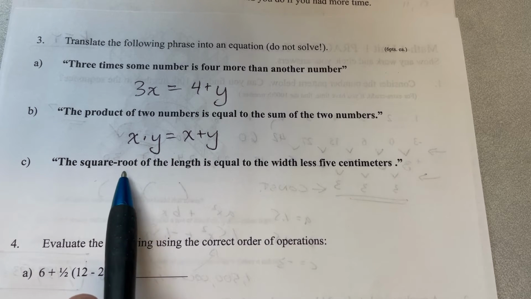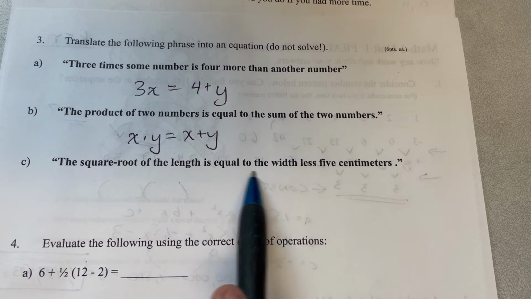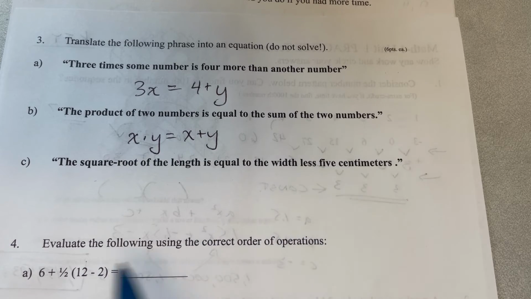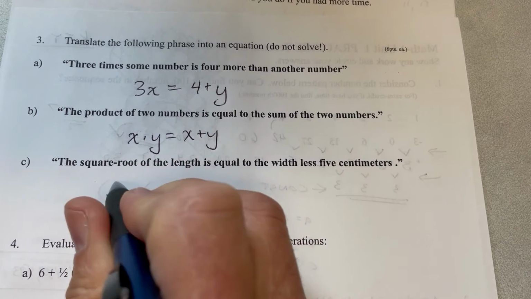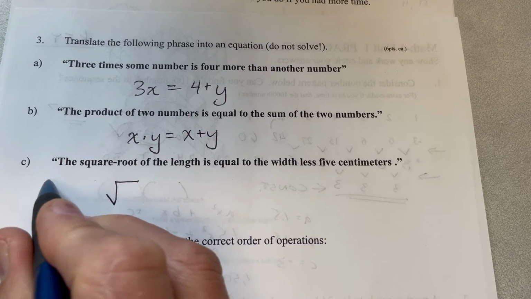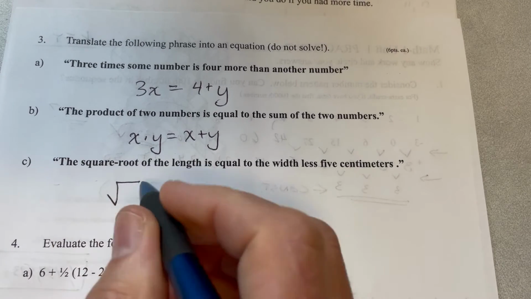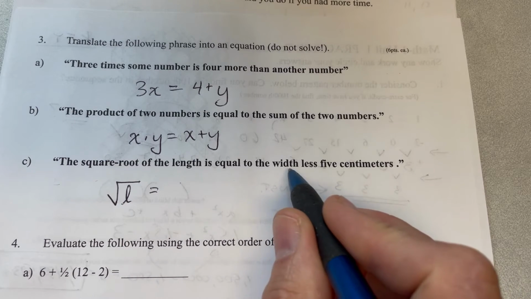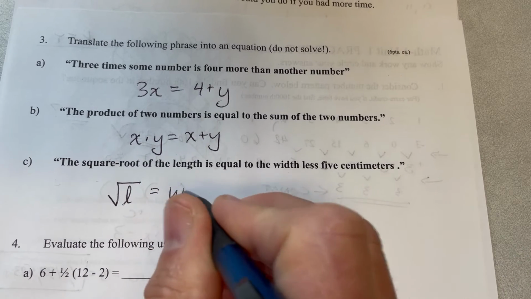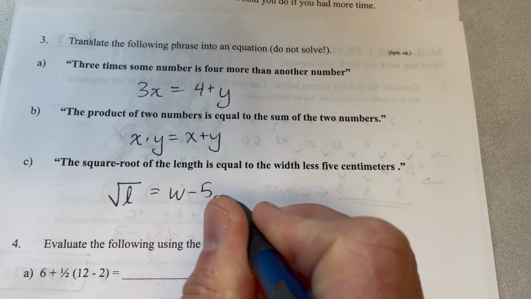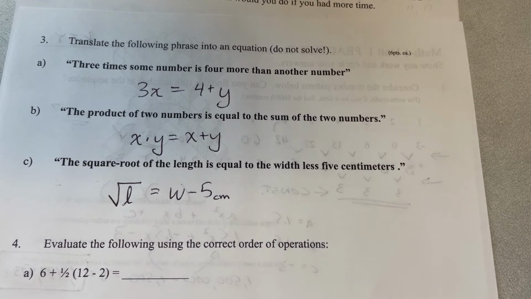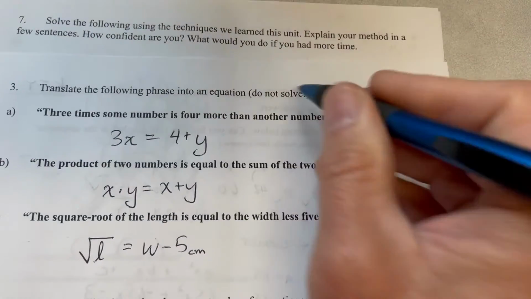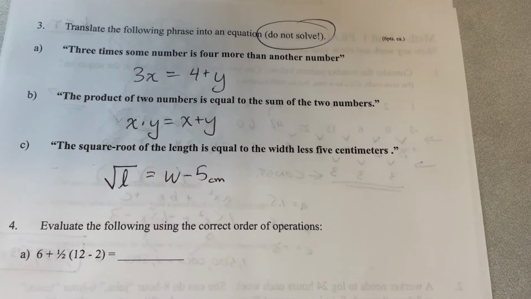The square root of the length is equal to the width less 5 centimeters. Know what square root means. That's this thing. It's not squaring something. It's not putting the 2 out there. So know that the square root of the length L, I'm going to use L, is equal to the width less 5. So the W minus 5, and you can write CM. I won't take off if you don't write that. But do not solve these, okay? Don't solve them, just write them down.